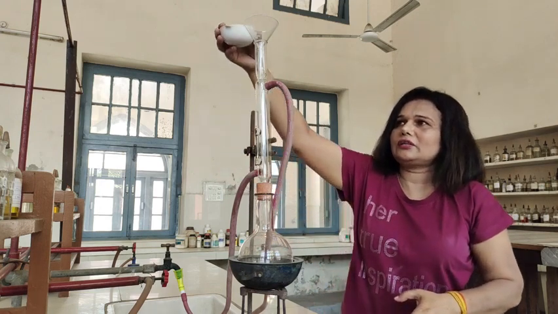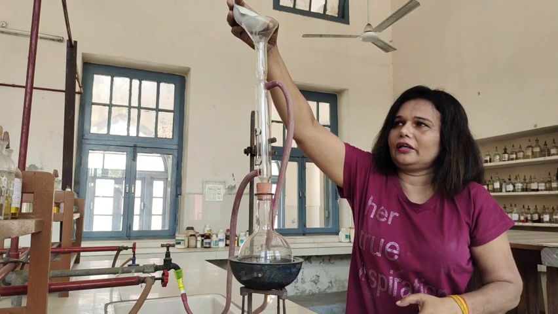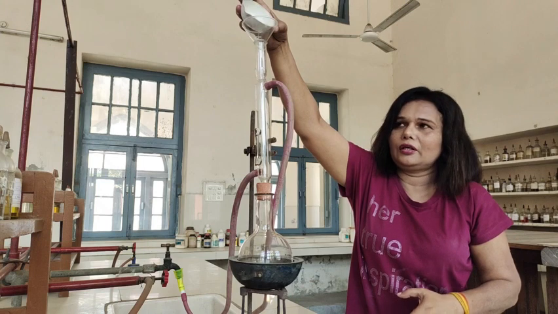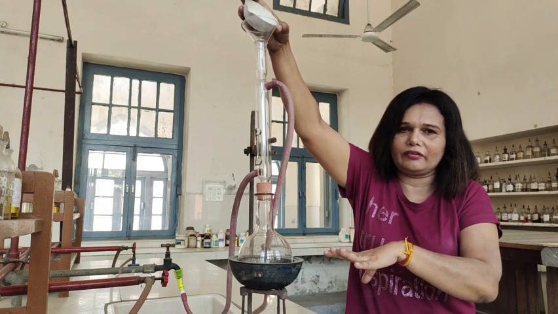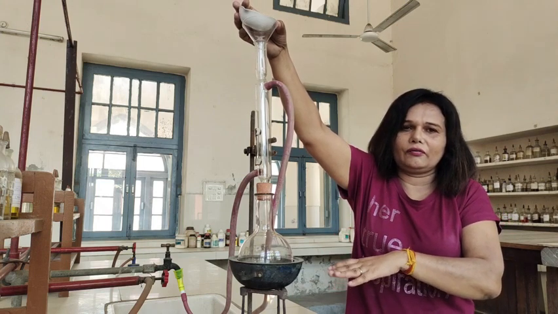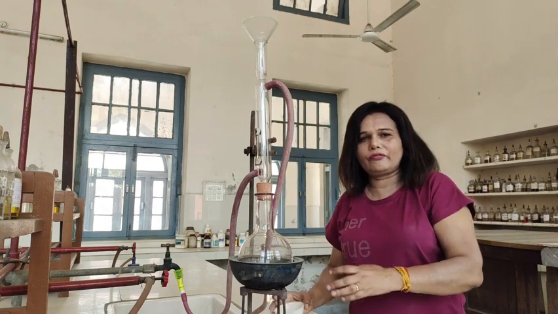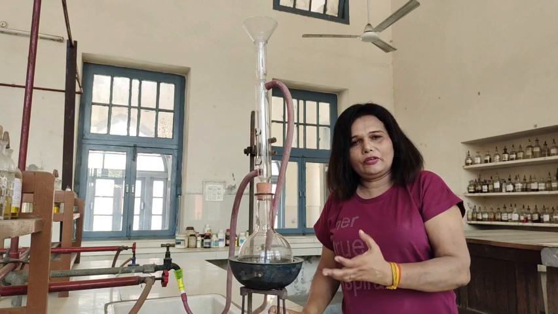Now we'll transfer this whole mixture through a funnel into this. We'll heat it for 10 to 15 minutes so that it is completely dissolved. Then after that we'll do the filtration, using fluted filter paper.